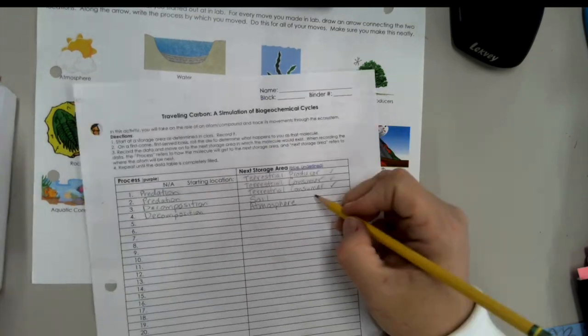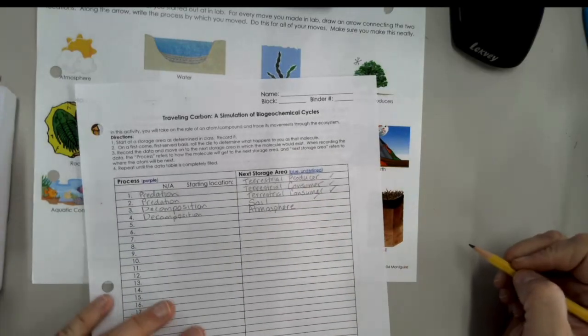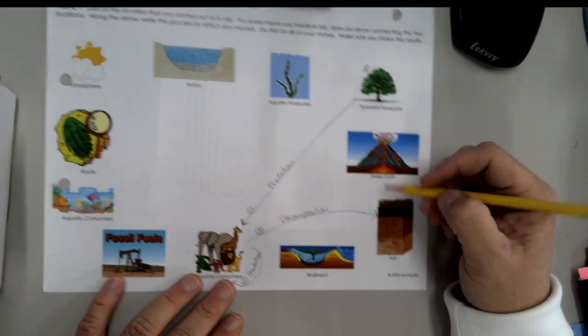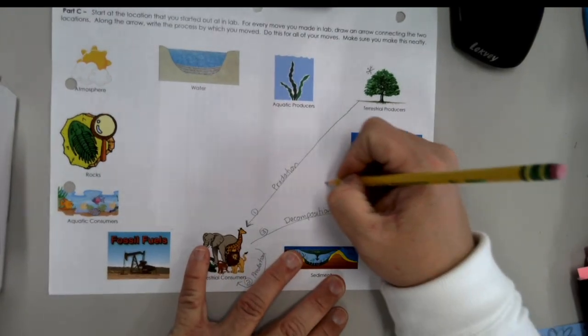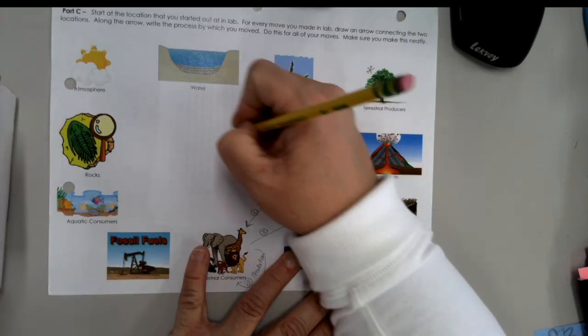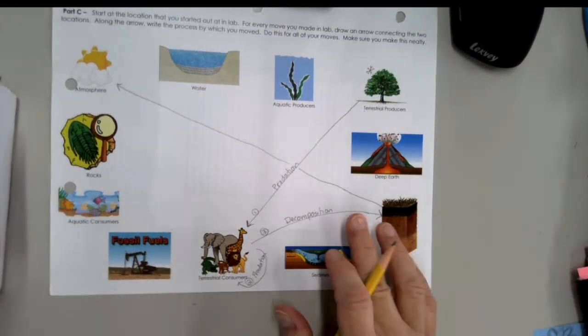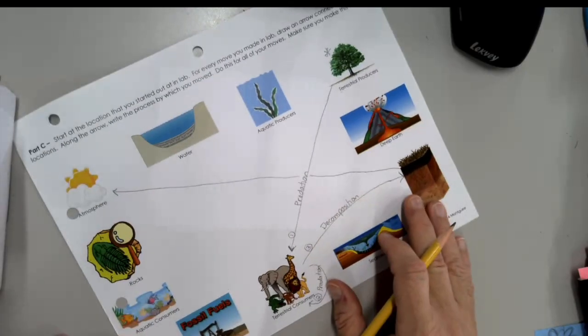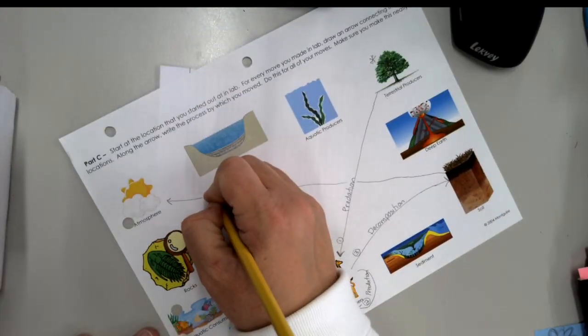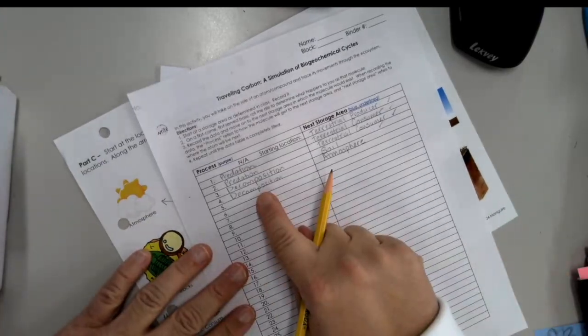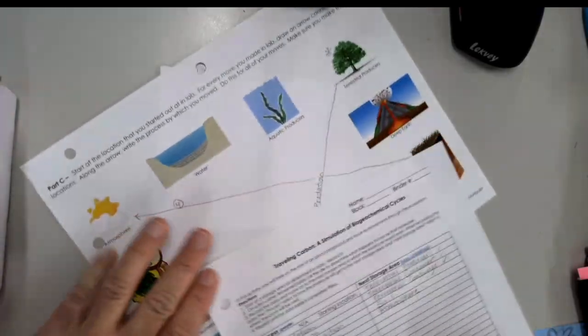So now I've done soil, I'm at soil, I'm going to go to my next one, which is atmosphere. So I'm going to draw a line, once again, a line with the arrow. So a line from here. Notice how neatly I'm drawing it so that eventually these are going to be still easy to read, even if there's a lot of stuff on here. This was my 4th turn, so I'm going to write a 4 on there. And my process was decomposition, so I'm going to write that on the line.